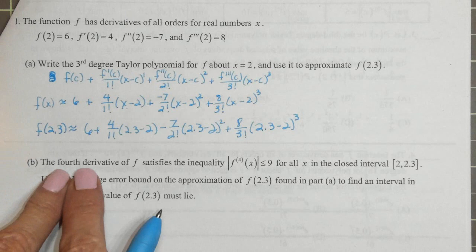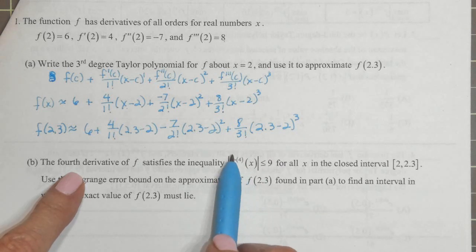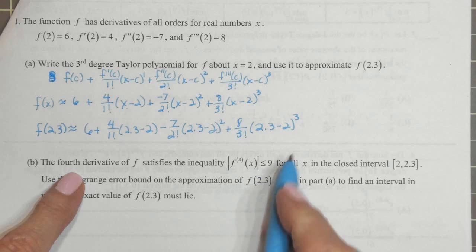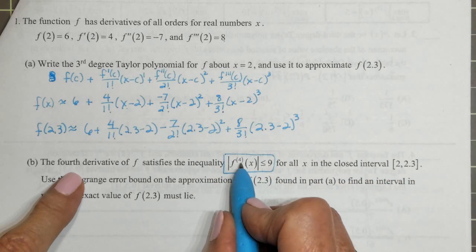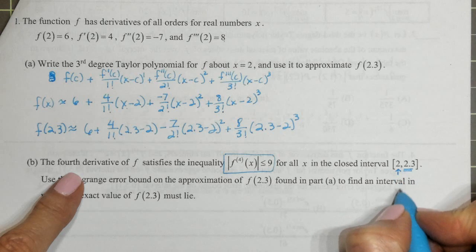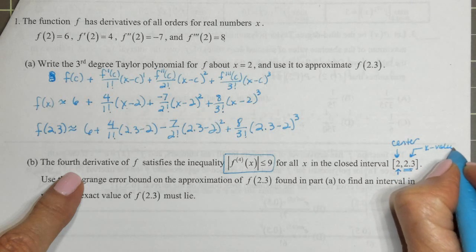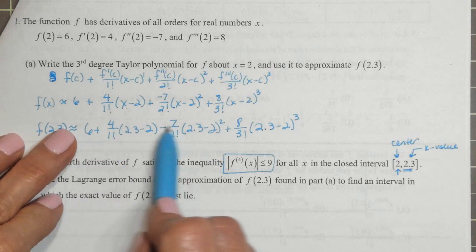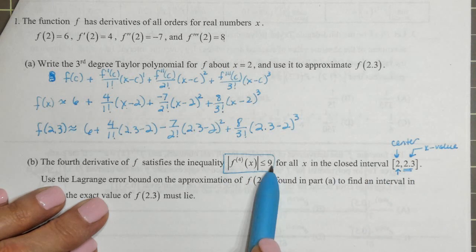The fourth derivative of f satisfies this inequality. Read what this says. It says that the magnitude of the fourth derivative of f is less than or equal to 9, which means that the maximum the fourth derivative can be is 9 in the interval from 2 to 2.3, from our center to the x value that they gave me to approximate in part A. My polynomial went up to the third derivative. The maximum fourth derivative in this interval is 9.